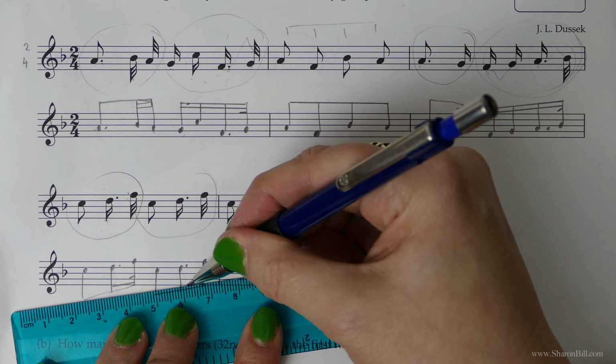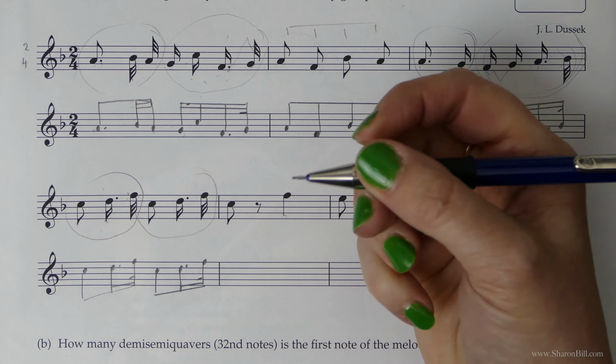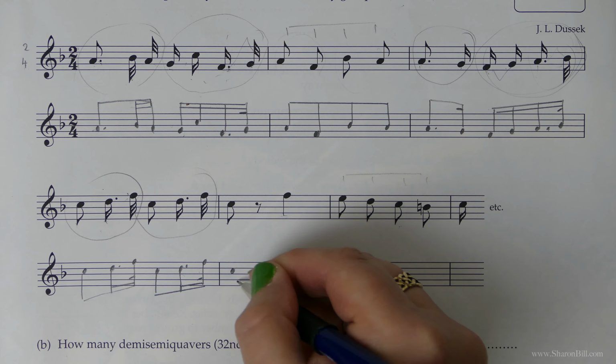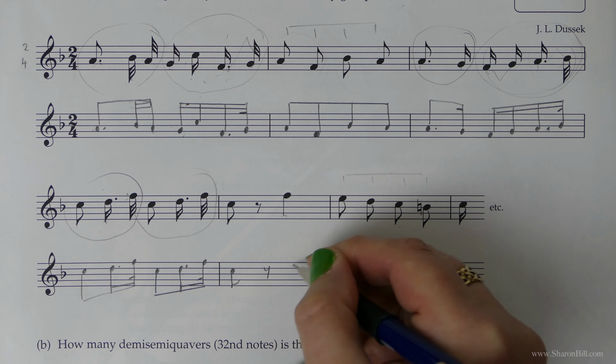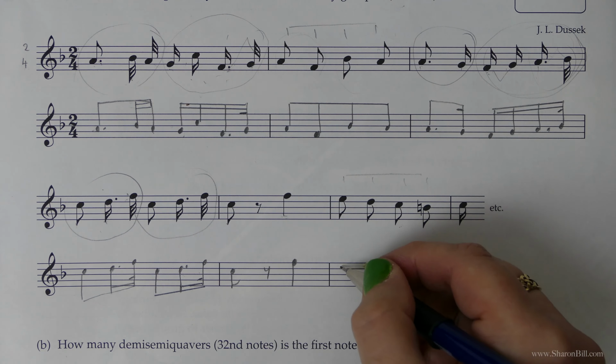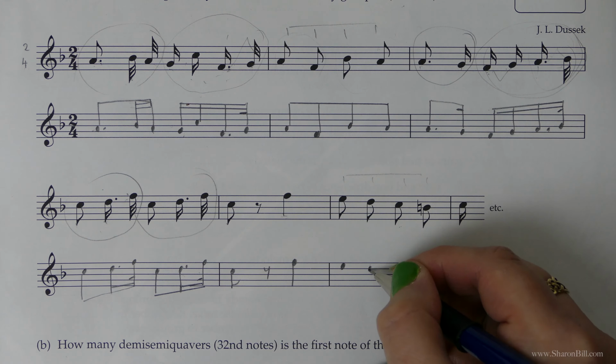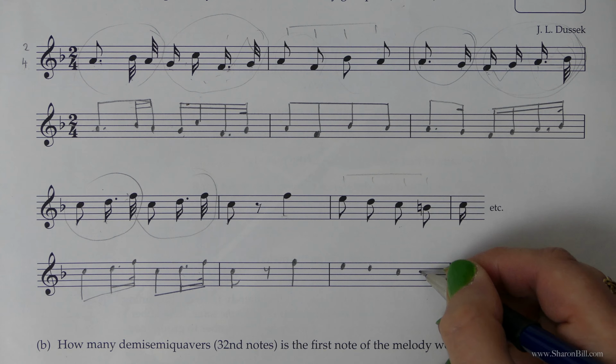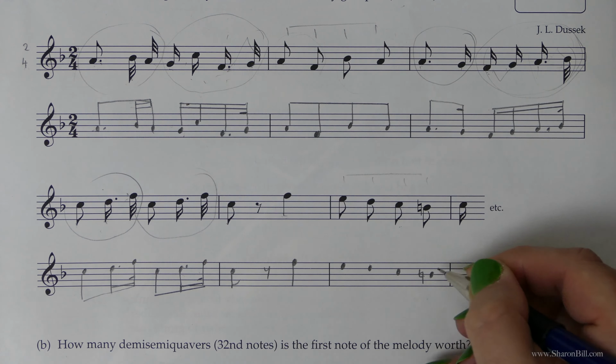Same rhythm again. This one has to be on its own, can't beam that, otherwise we'll change the note value. Here, these can all go together in accordance with the rule.